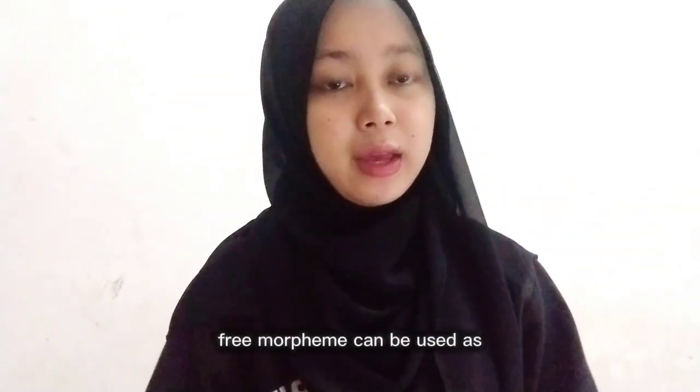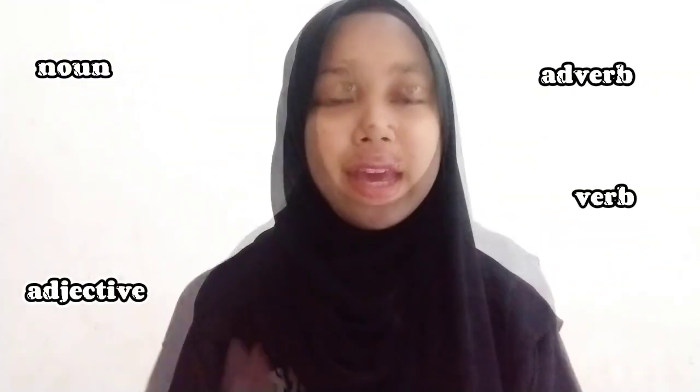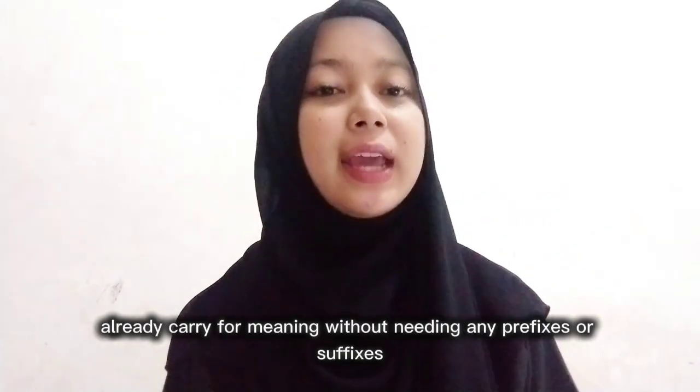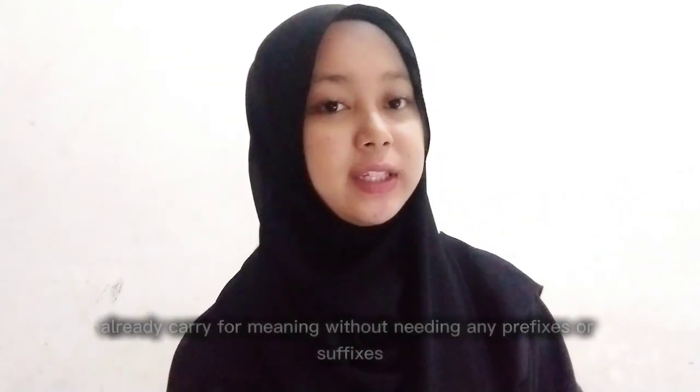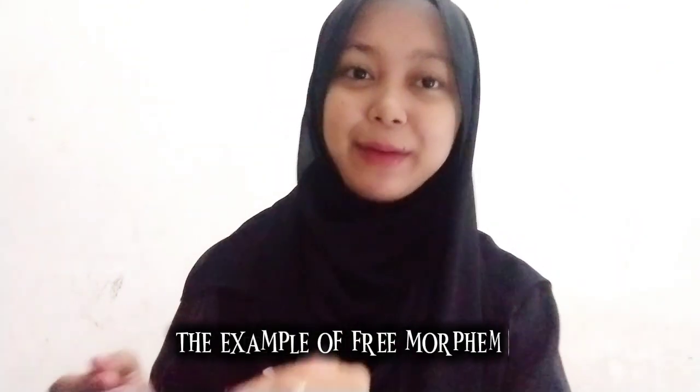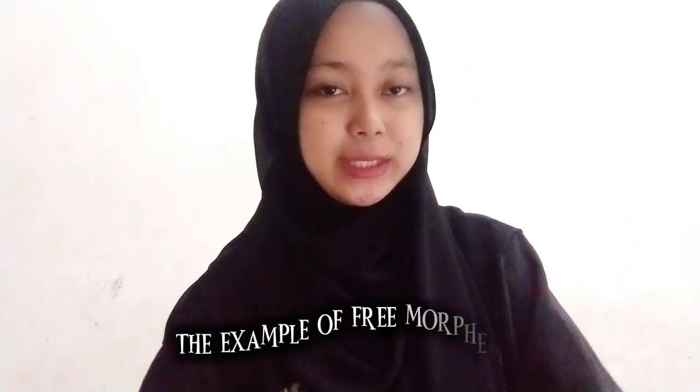Free morphemes can be used as nouns, verbs, adjectives, or adverbs, and they already carry full meaning without needing any prefix or suffix. Next, we are moving on to the examples of free morphemes.